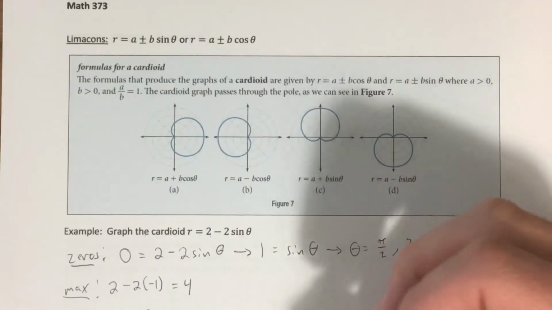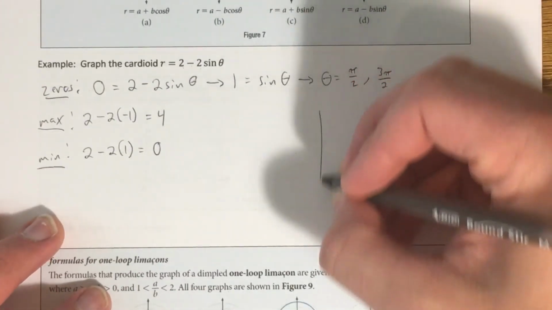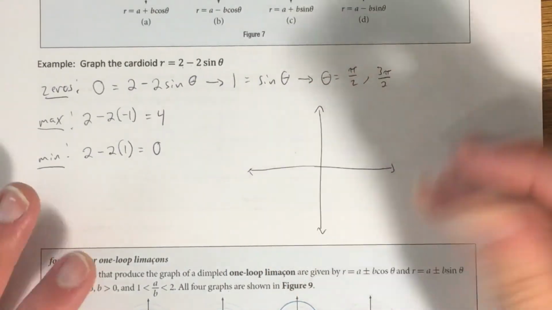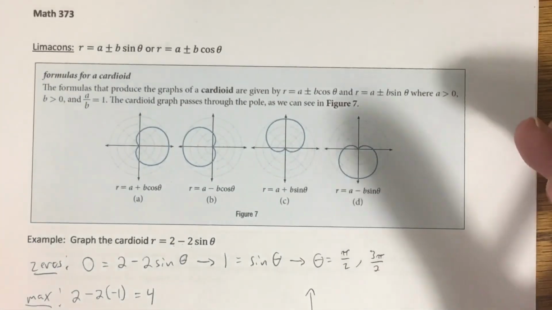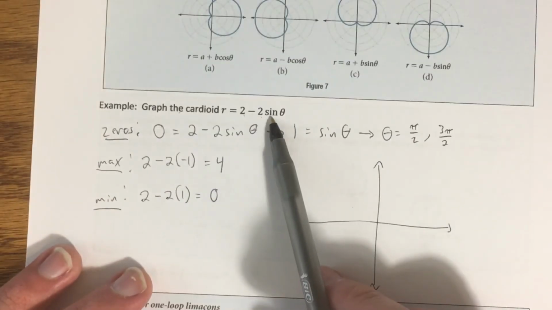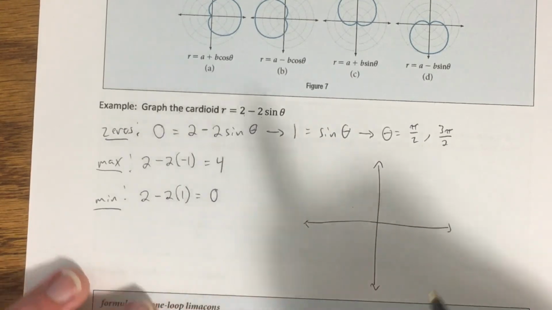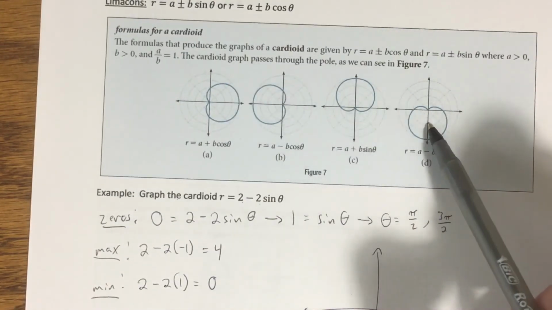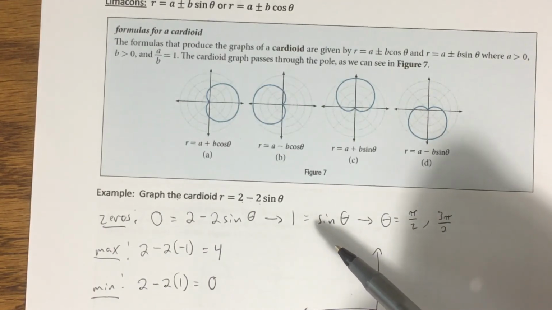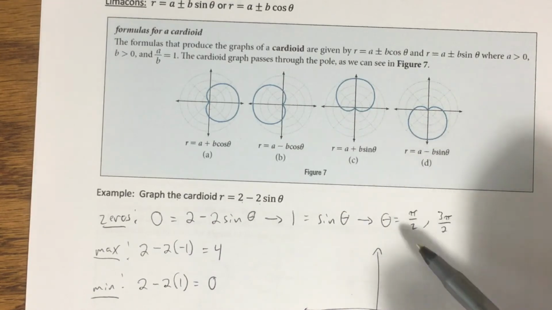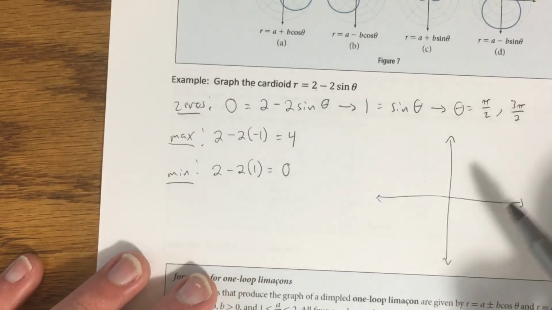So if I were to graph this cardioid, first of all, notice that the orientation of these things is similar to with circles. I'm dealing with a sine function here, sine of theta. And the way that I can tell which of these three possibilities I'm looking at is going to be determined based on B, whether B has a plus or a minus in front of it.